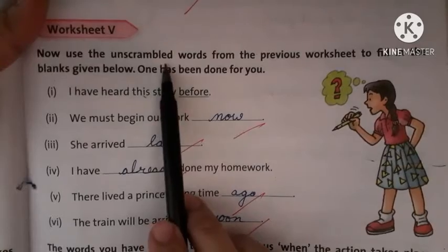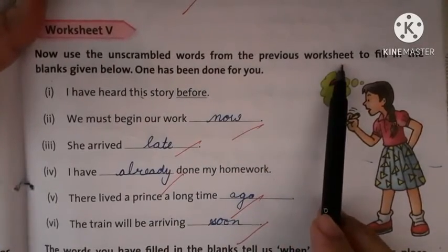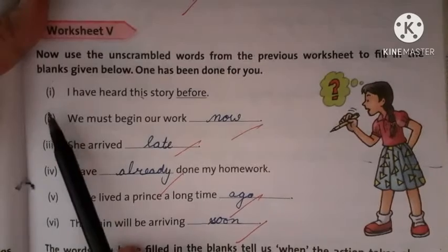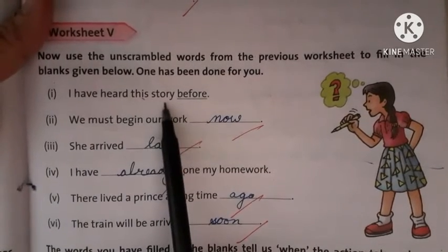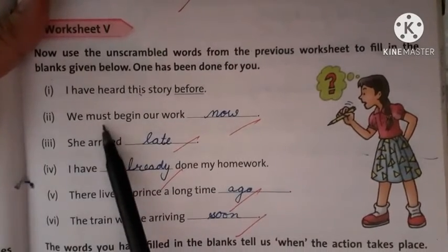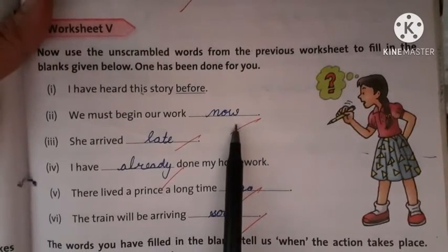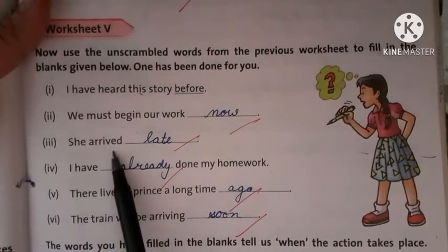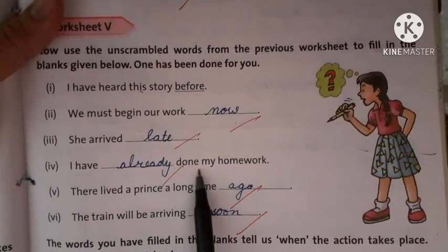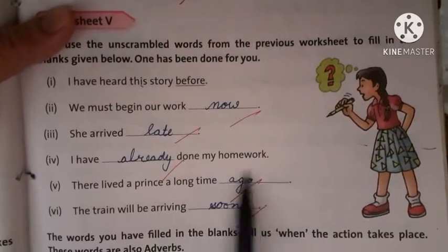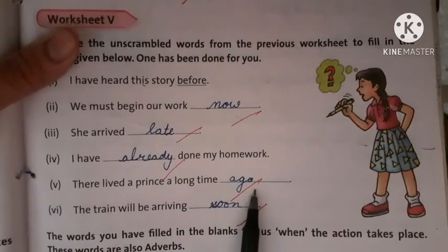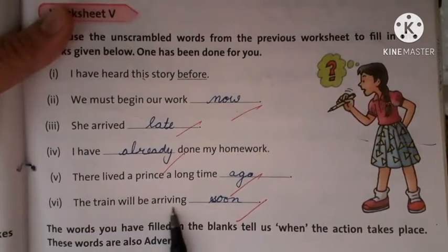Now use the unscrambled words from the previous worksheet to fill in the blanks given below. One has been done for you. Number 1. I have heard this story before. Next, we must begin our work now. She arrived late. I have already done my homework. Next, there lived a prince long time ago. Next, the train will be arriving soon.